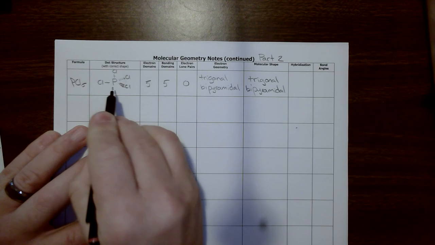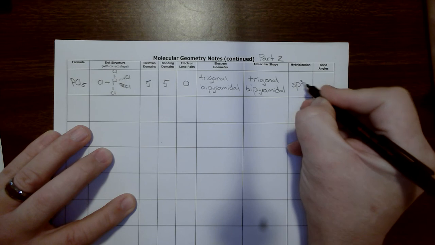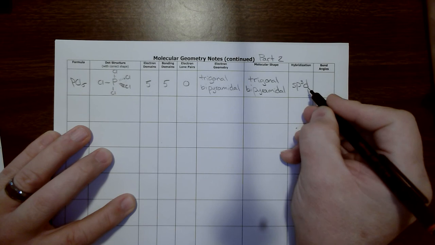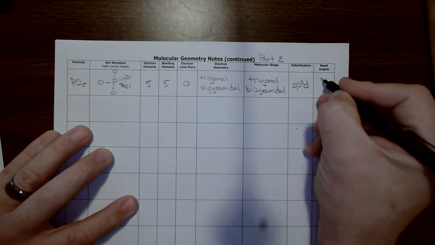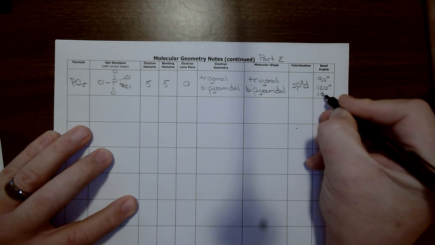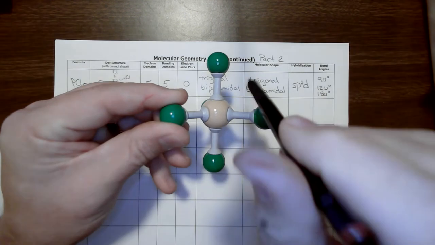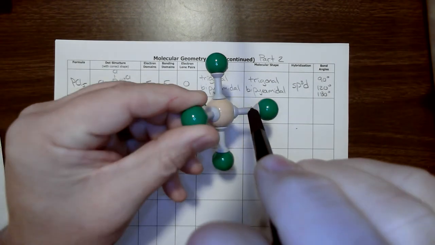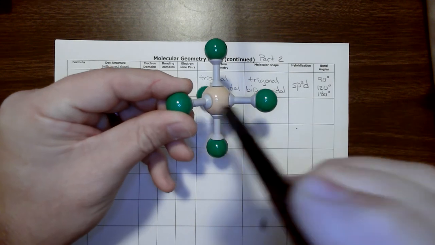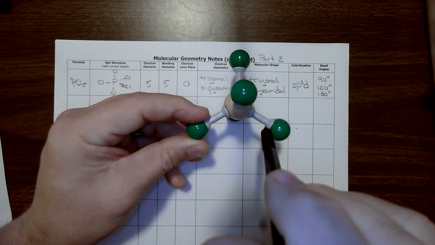And since there's 1, 2, 3, 4, 5, this is going to be sp3d. Think of that: 1 plus 3 is 4, plus 1 is 5. And this has different angles. It has 90-degree angles, 120-degree angles, and 180-degree angles. And I showed you that, where we have the 90-degree angle from here to here, the 180 from here to here, and then 120 from here to here.